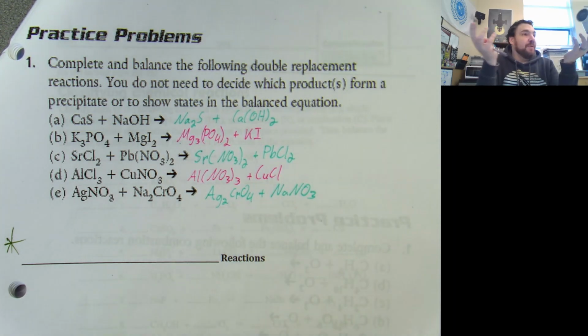And then double replacement was a direct swap. You have a compound and a compound. The compounds are not satisfied the way they are, so they swap partners. Get compounds that are more stable.